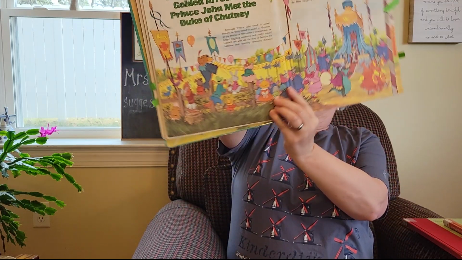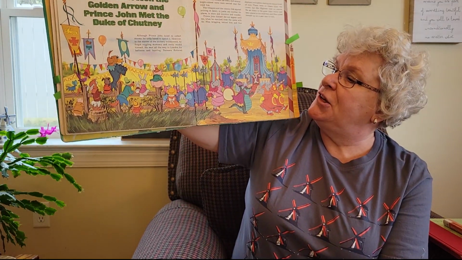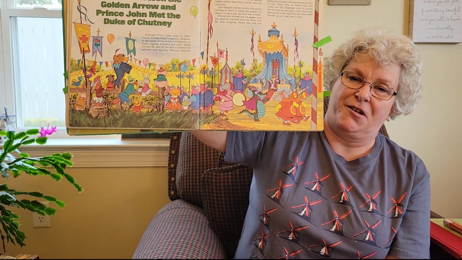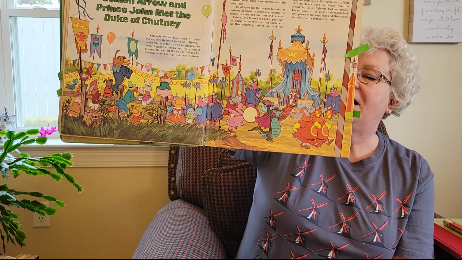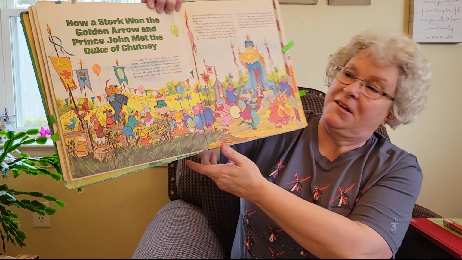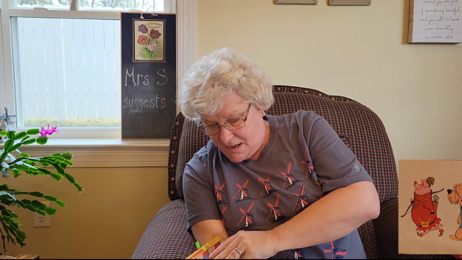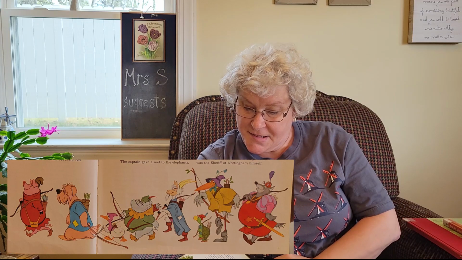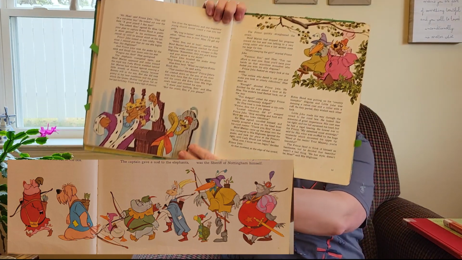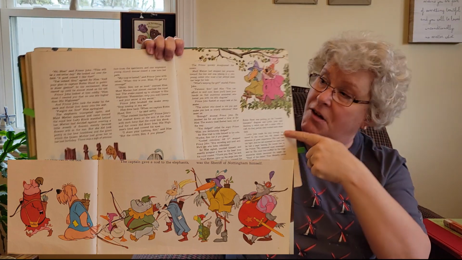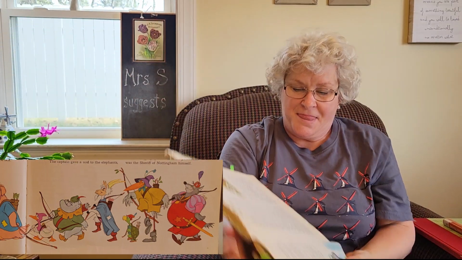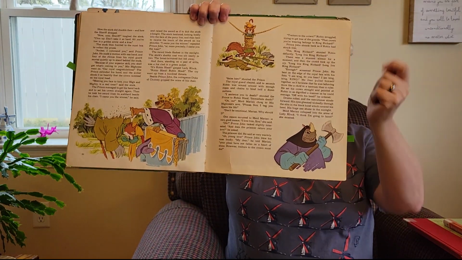And the king decides to hold a big, huge festival for the best archer because he knows Robin Hood will not be able to stay away. So Robin Hood is going to come to this, and they think they're going to be able to capture him, but he's going to go in disguise as a scarecrow with his friend, Little John, who's not so very little. And they have the contest, and of course he traps Robin Hood and puts him in prison.